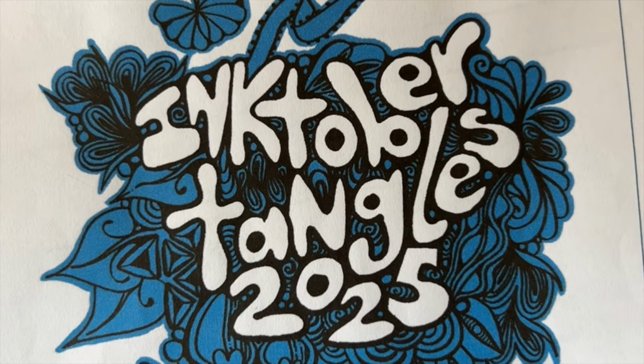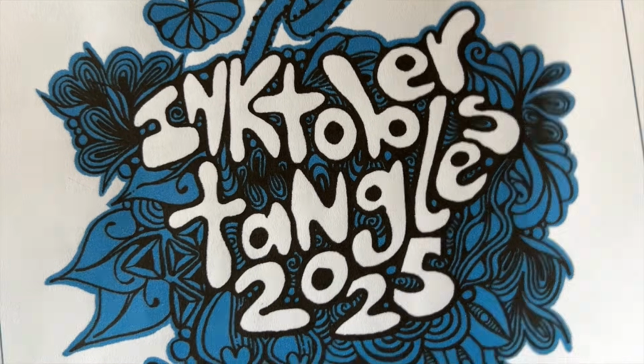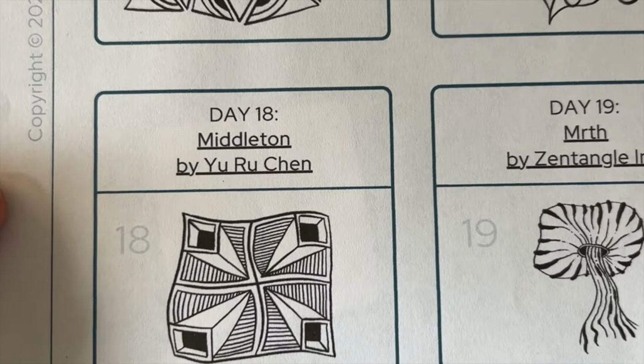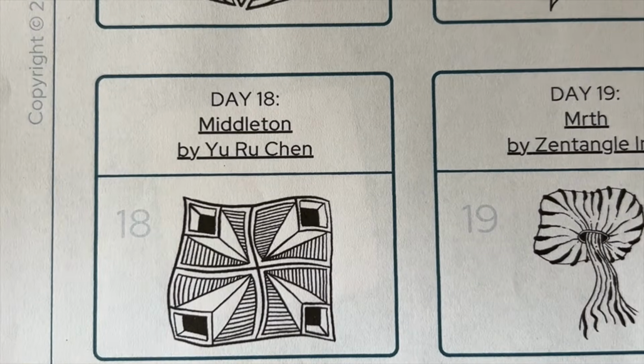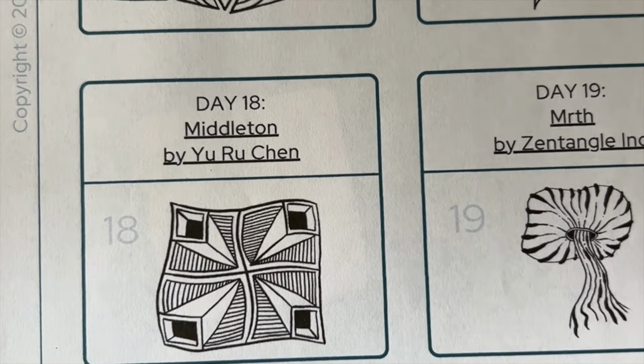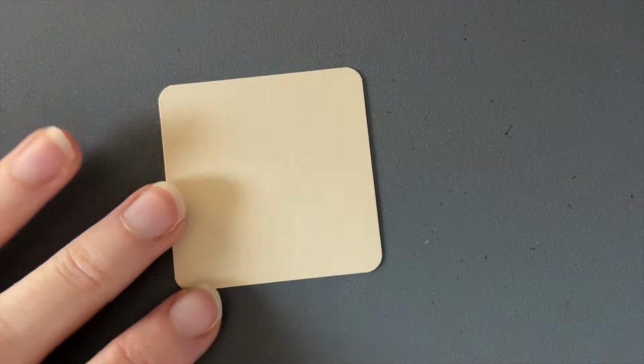Welcome to Inktober Tangles 2025. Today we are on day 18 and we're doing Middleton by Yu Ru Chen. This is a lovely tangle, really nice tangle.